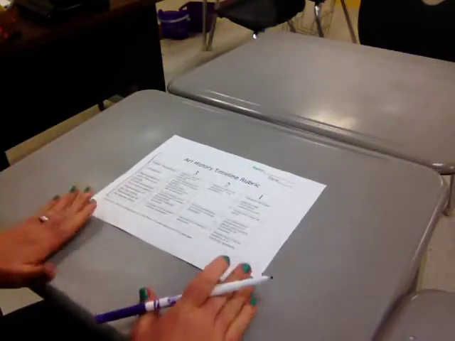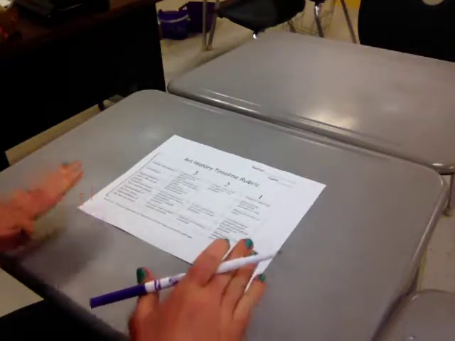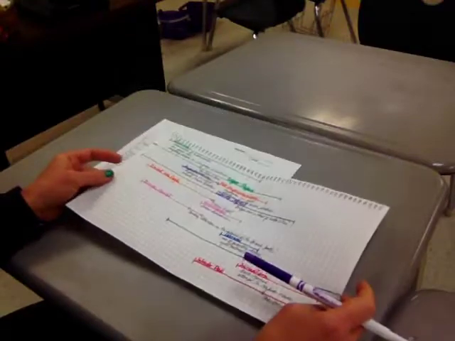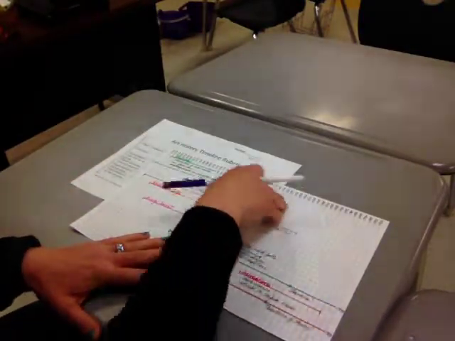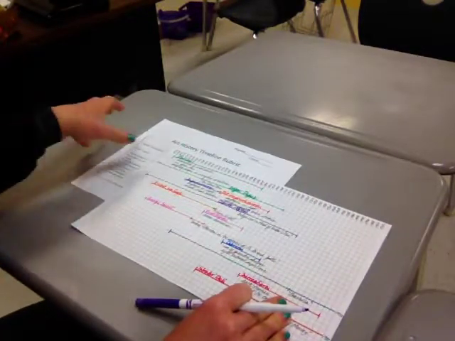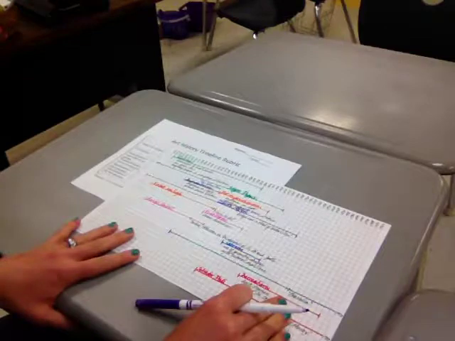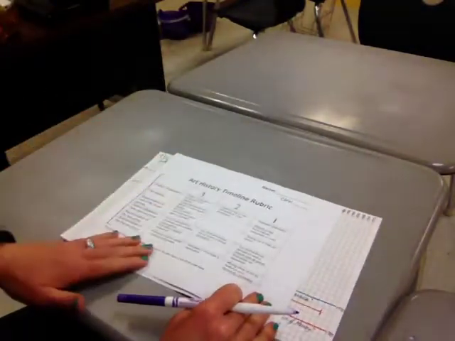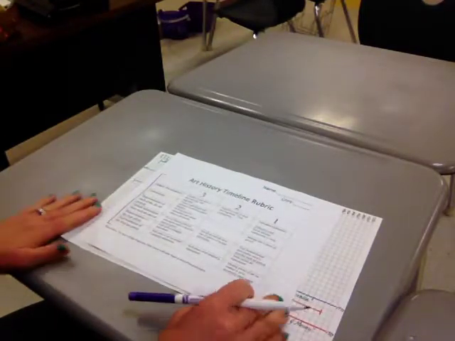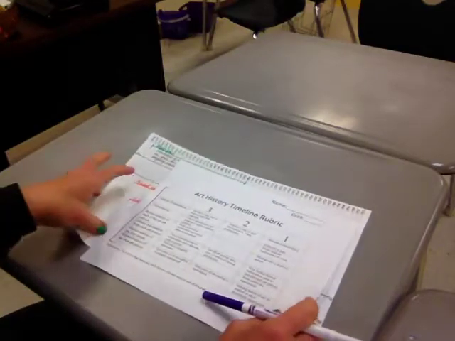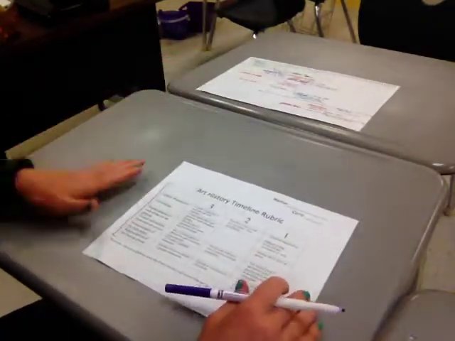So this is kind of where we start with what we actually want to end with. Here's your rubric. This is an example of what your timeline might look like. This is just an example of how I created this to show students. Yours may look different, and that's okay. Different is not bad, it's just different. As long as you have followed the rubric, you'll be able to get this information onto a timeline and get a good grade.